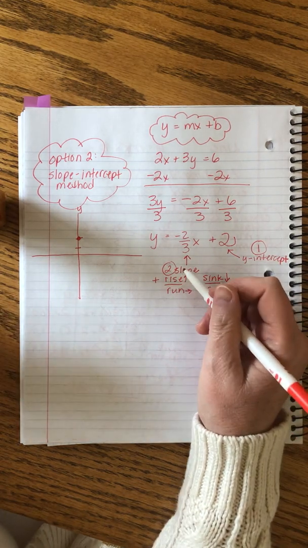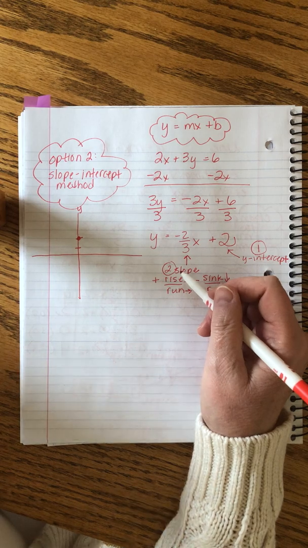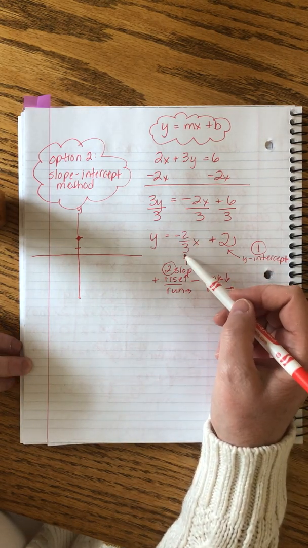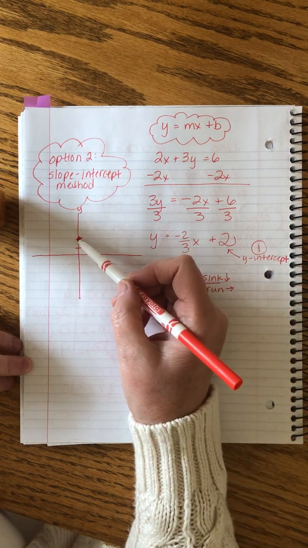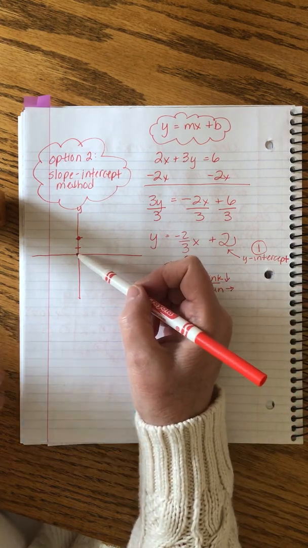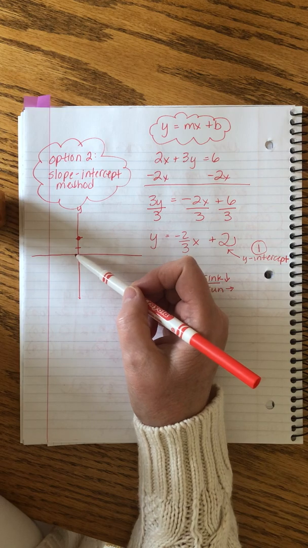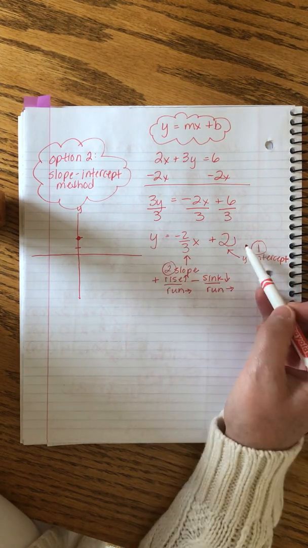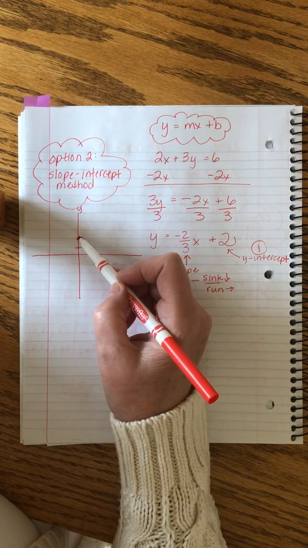Now I use the slope as a treasure map to lead me to the second point. I start using my treasure map from the first point. I don't start at the origin. Sometimes students want to do the slope first and think, oh, I'll just start at the origin. No, start at the y-intercept. You have to plot that one first.